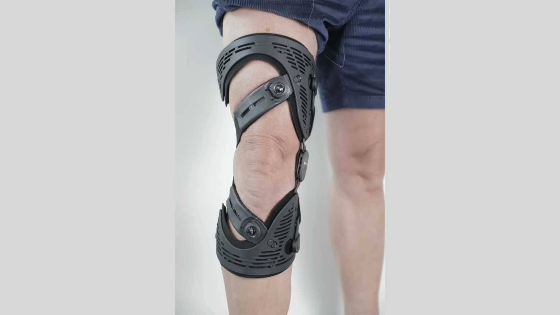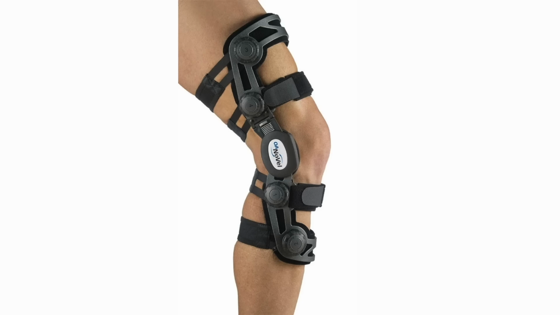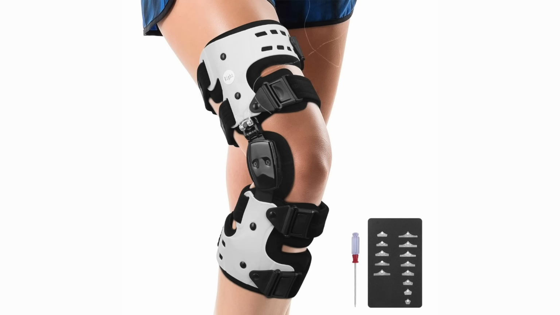Knee unloader braces are designed to reduce pressure on a specific area of the knee joint and are commonly used to treat knee osteoarthritis. Knee unloader braces work by shifting the weight-bearing load away from the affected area of the knee joint. They are typically designed with a hinge on one side of the brace that helps to apply a corrective force to the knee joint.